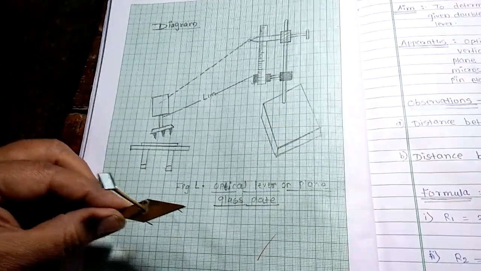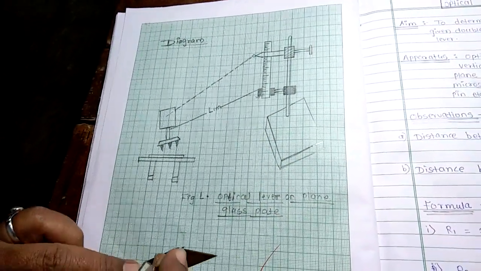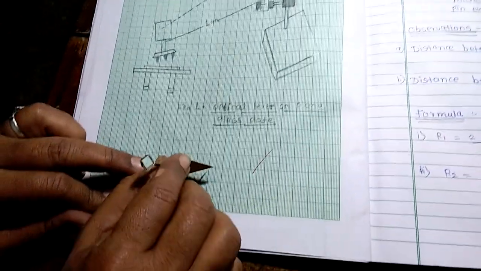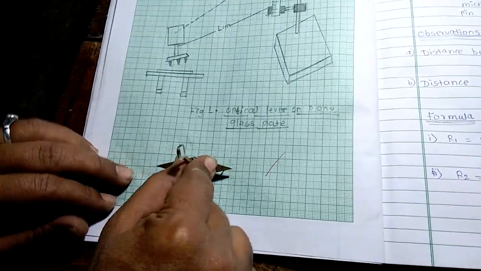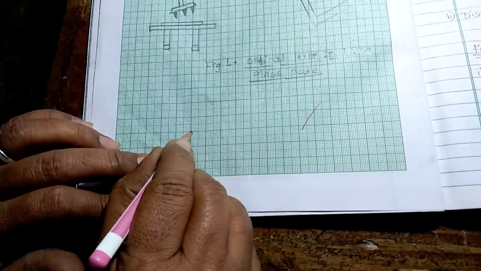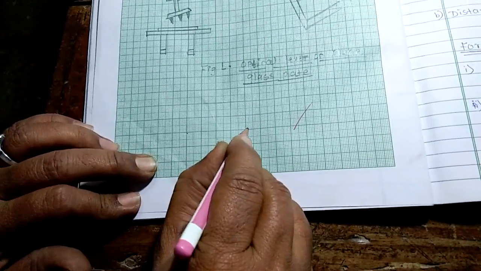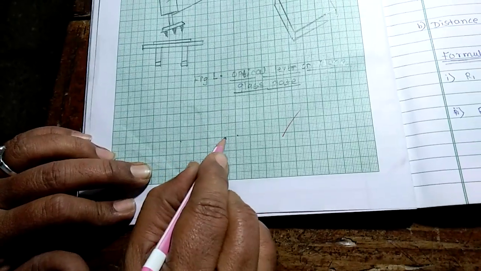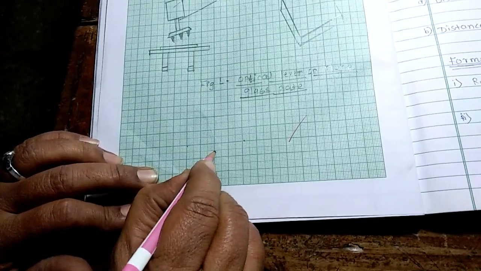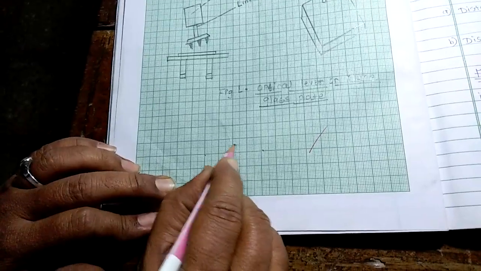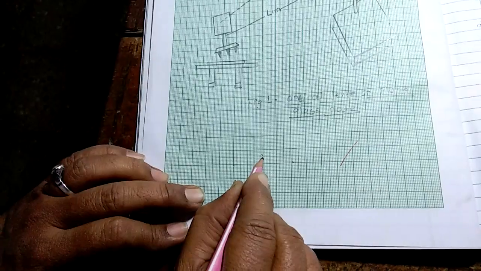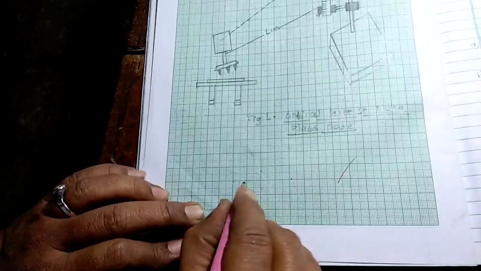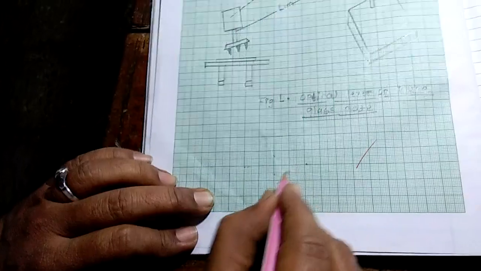First, we have to measure the distance between the front leg and hind leg and mid legs. So take the impression on graph paper so that you can measure the distance between front leg and hind leg with the help of this graph. The impression from here to here is 4.1, and the impression from here to here is 1.3.